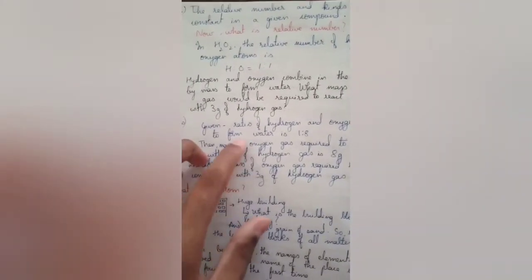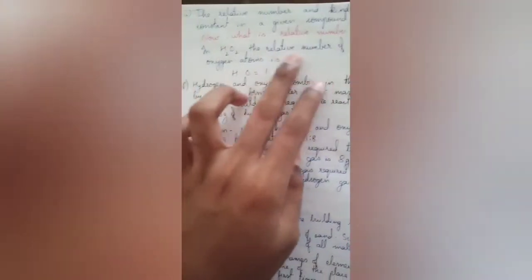See, the relative number and kinds of atoms are constant in a given compound. In postulate 6, you need to concentrate here. Now what is relative number? Suppose you take hydrogen peroxide, H2O2. The relative number of hydrogen and oxygen atoms, H is to O, will be 1 is to 1. So that is the relative number, and it's constant.